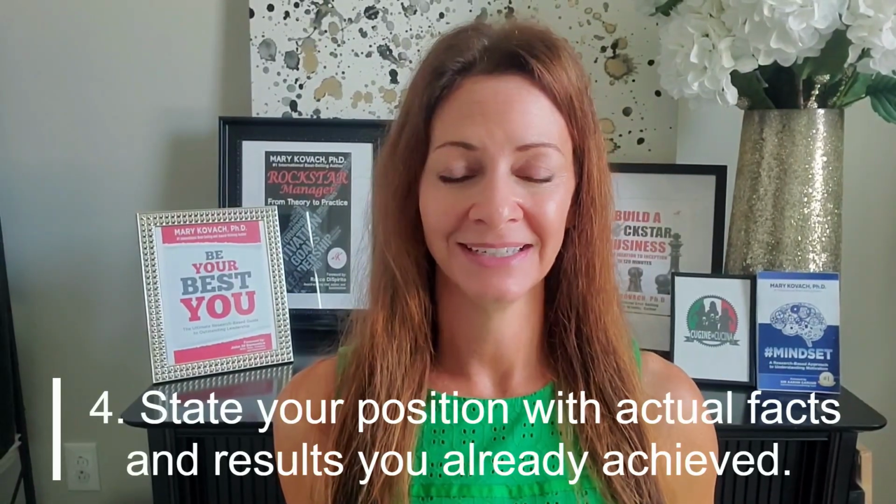Step 4 is to state your position with actual facts and results that you already achieved. In this step, you want to talk about any tests, experiments, feedback, or anything you did that will provide evidence to your claims. You can discuss any hypothesis you made and how the data you collected supported your claims or made you pivot, demonstrating how you believe in your product and aren't willing to quit.